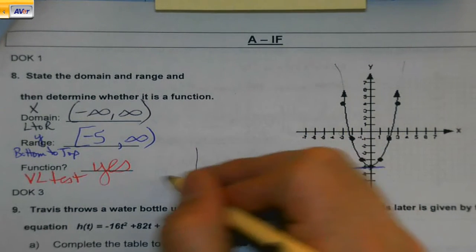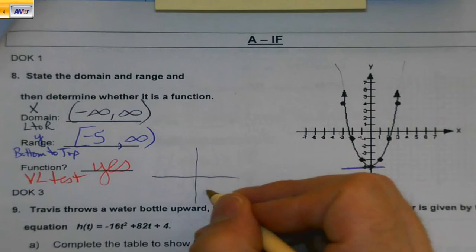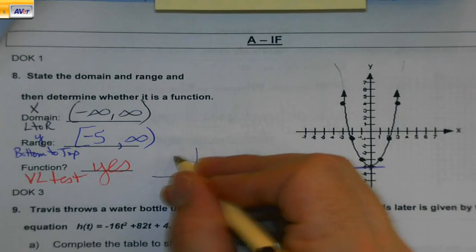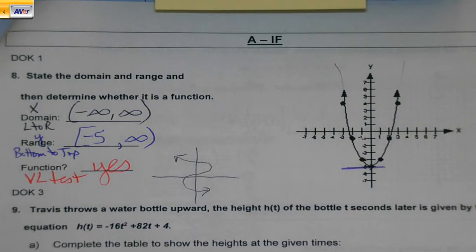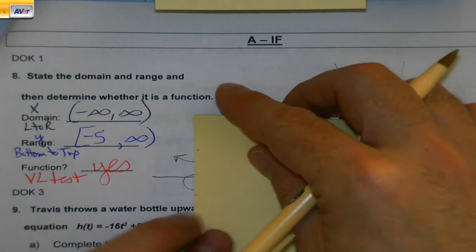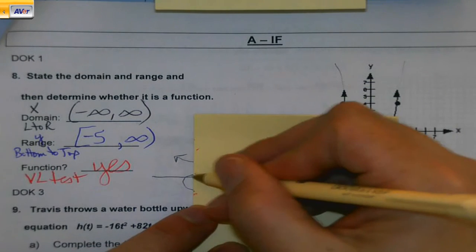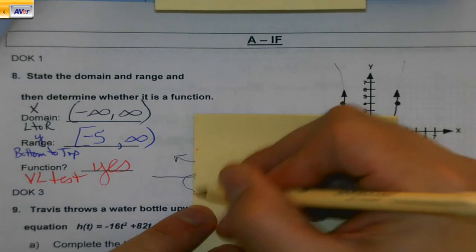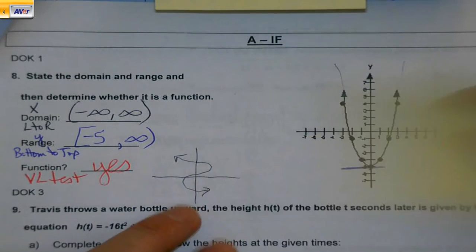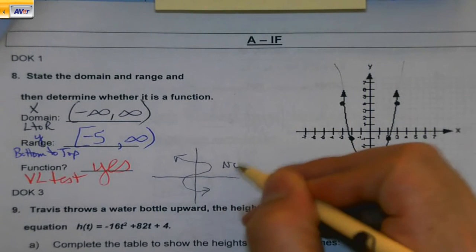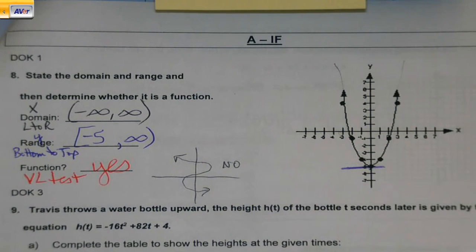Let's say I had some funky curvy line like this. That wouldn't pass the vertical line test because there are multiple points on my graph when I put my vertical line on here, or my post-it in this case. So this would be a case of no, just in case something like that would come up. Just saying.